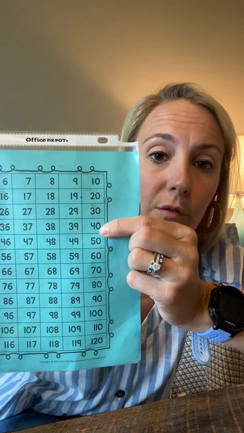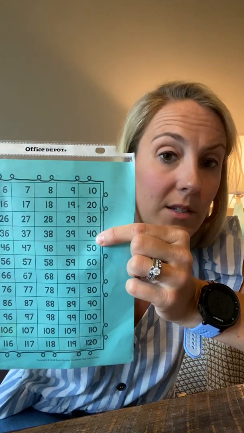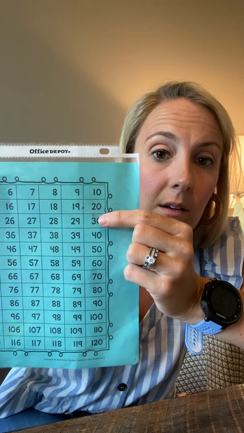All right, so let's say I have 40 take away 30. I'm going to look at my 120 chart, and if you look carefully, if I start here on 40, I'm going to count back by tens and take away 30. So let's do that together. 10, 20, 30, and I land on the number 10. So that is one way that you can solve that problem. Let's do it together on the whiteboard.